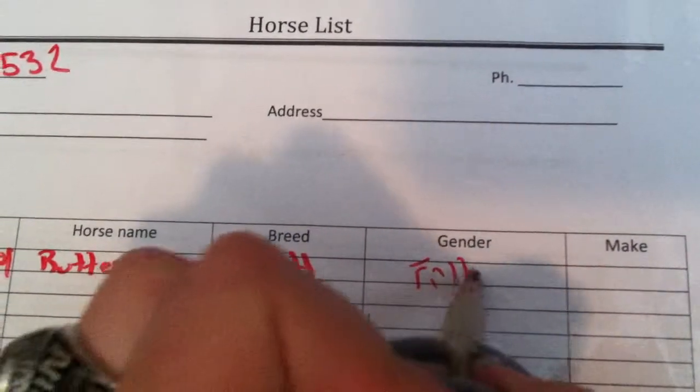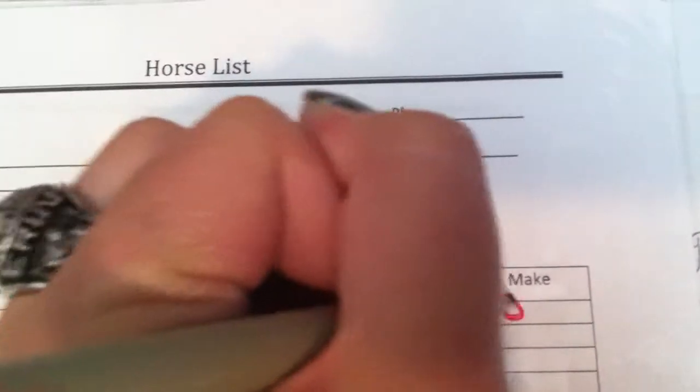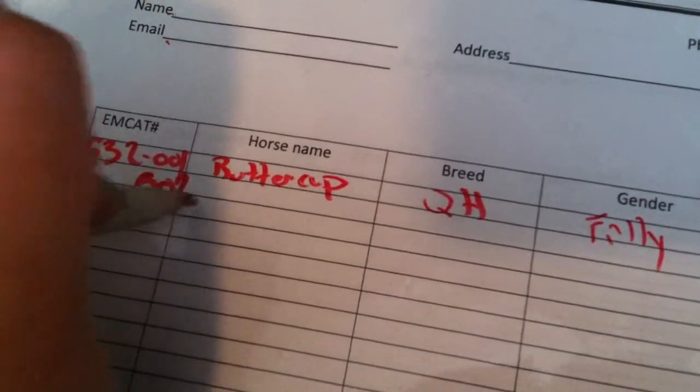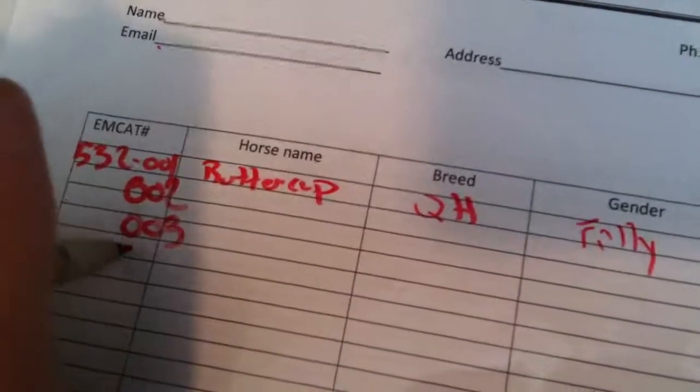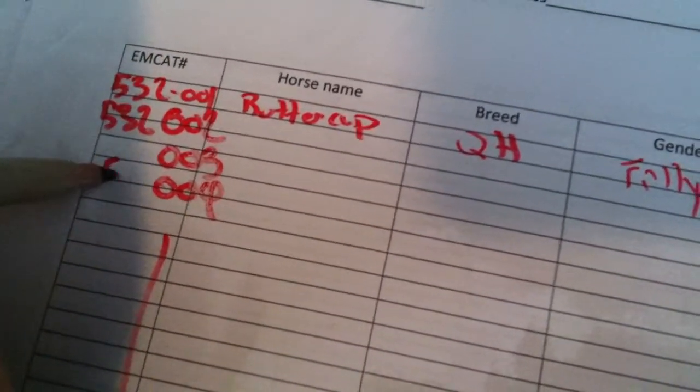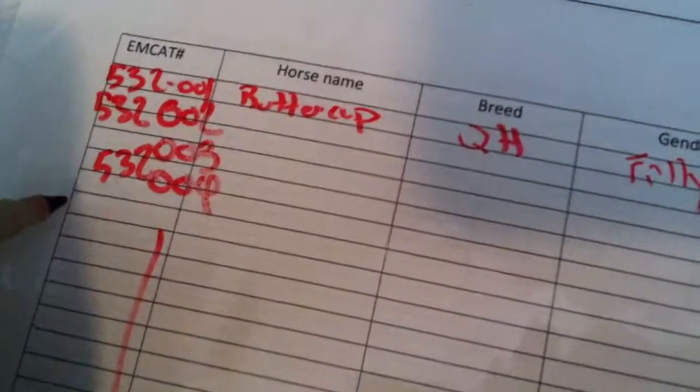Ginger Filly. And then it's a Briar, so it'd be OFP for original finish plastic. You just make your way down, 002, 003, 004, and so on, making sure you have your MCAT number written down with it.